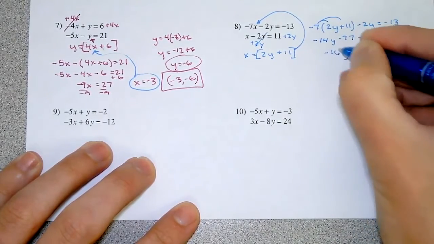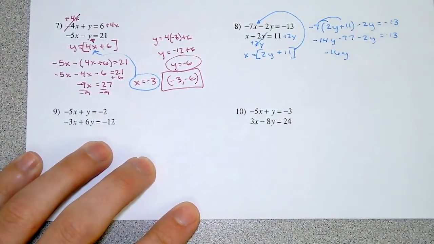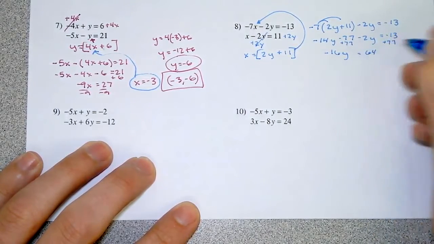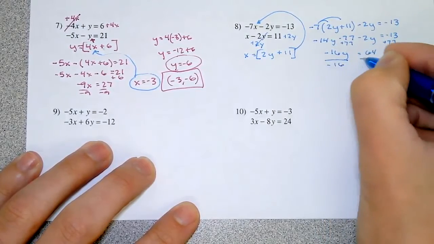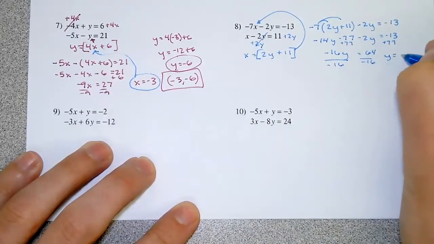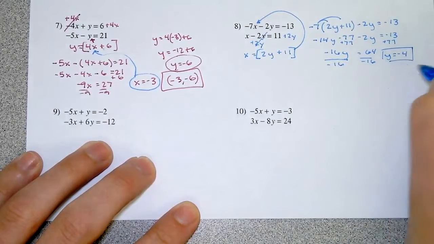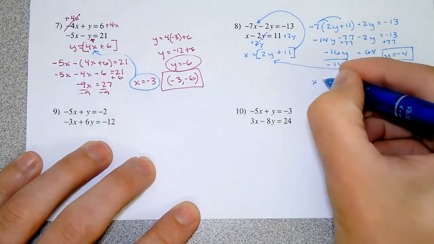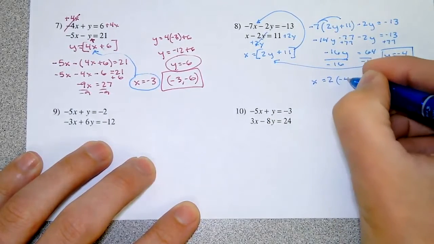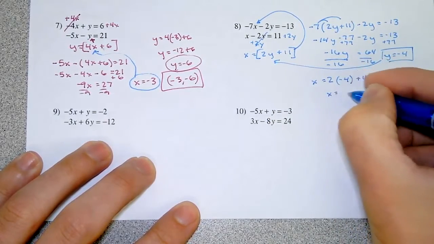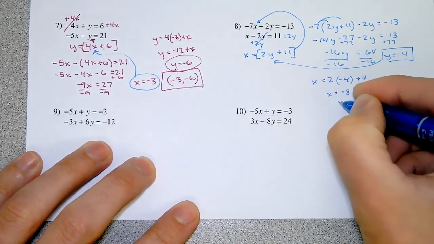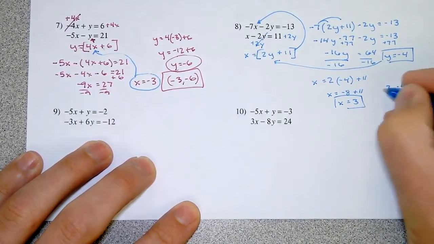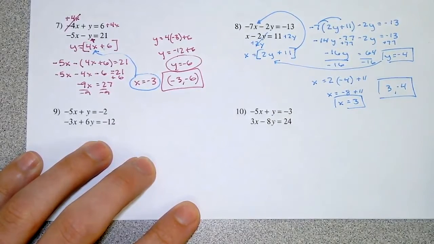Combine like terms. Negative 14y, negative 2y gives me negative 16y. Add the 77 to the other side, gives me positive 64. Divide by negative 16, so y equals negative 4. So now I can take that and plug it in right there. So x equals 2 times negative 4 plus 11. x equals negative 8 plus 11. x equals 3. So I have (3, negative 4) as my solution.